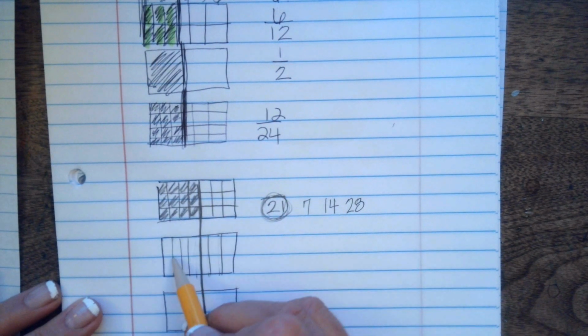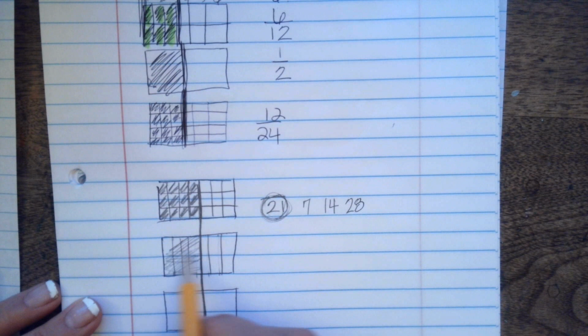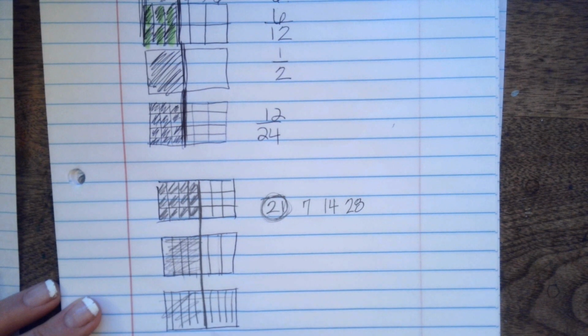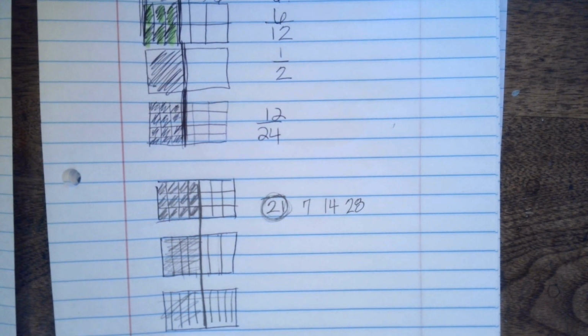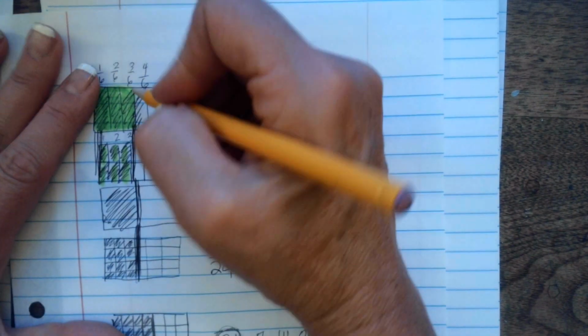So we would color this whole thing in. We would color, if we did more, we would color this. Does that make sense to you? Think so? Okay. So basically you find a fraction and then you cut all of those in.